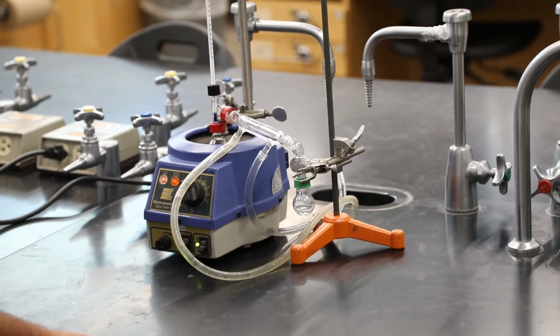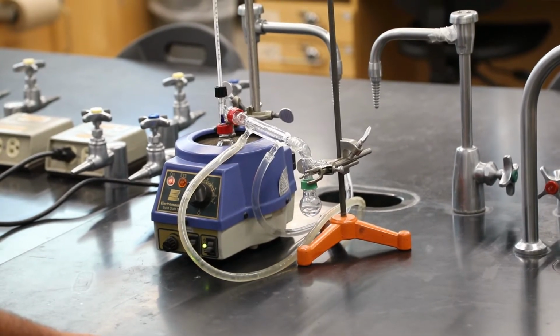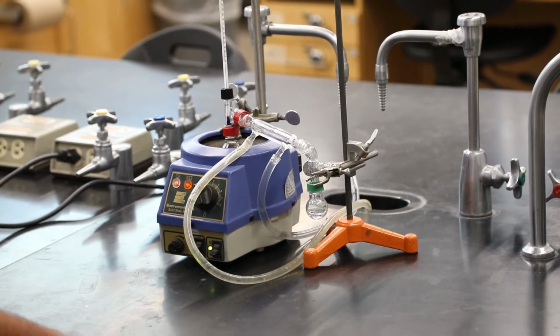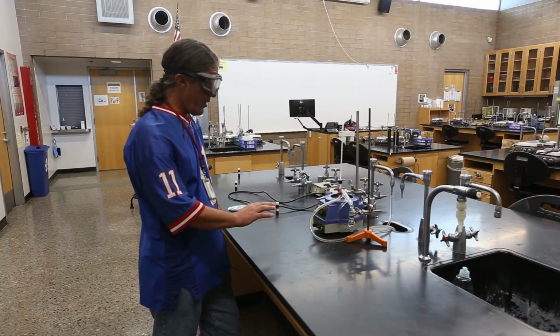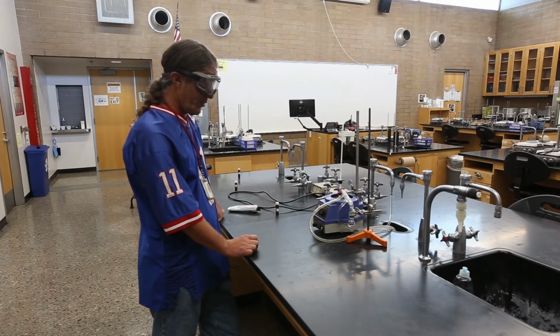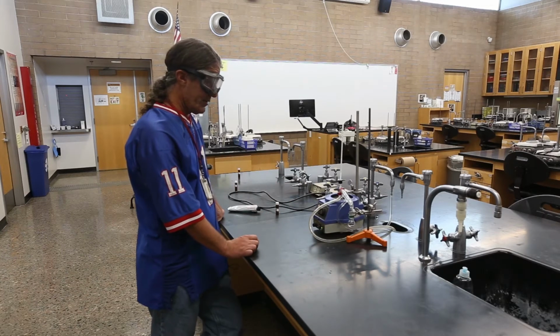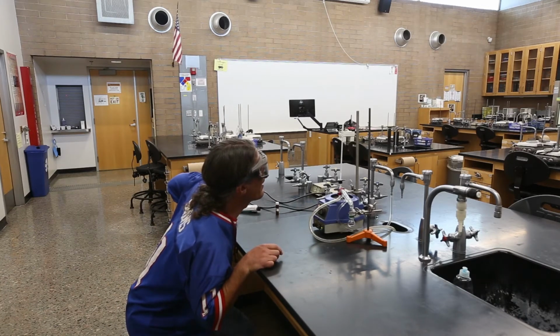But after about 5 or 10 minutes, it's repetitive enough that some people get bored and stop paying attention, which is dangerous. So this is where, if you have a partner, you might switch off, have the other person count the drops and record the temperatures for a little while. And we go about every 20 drops, check the temperature.